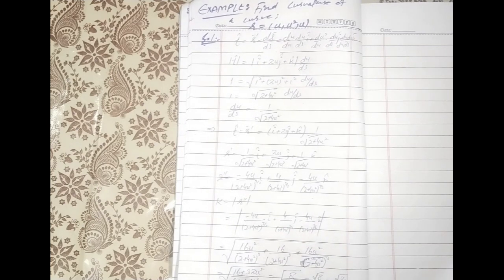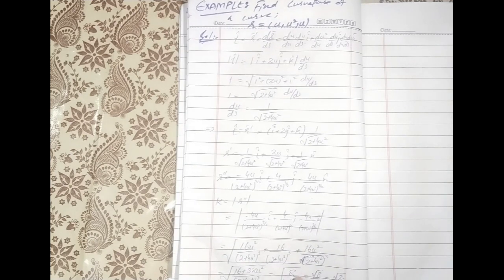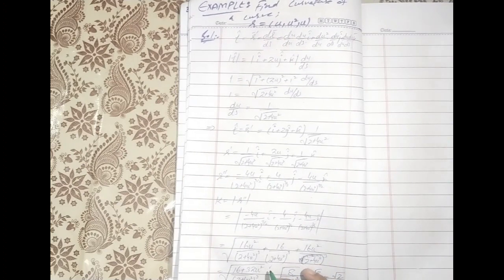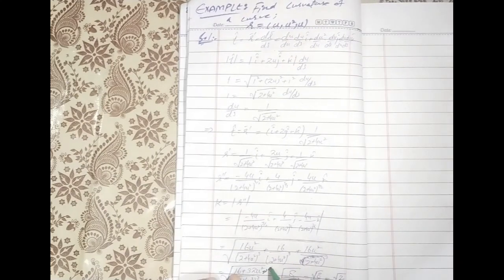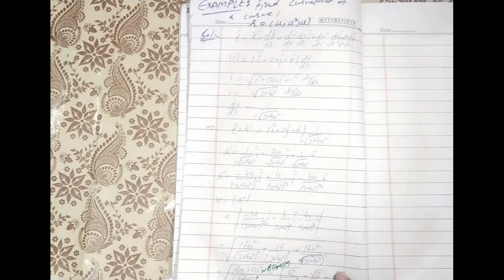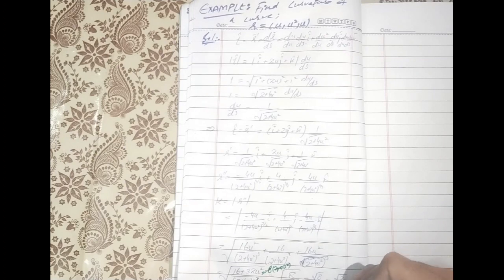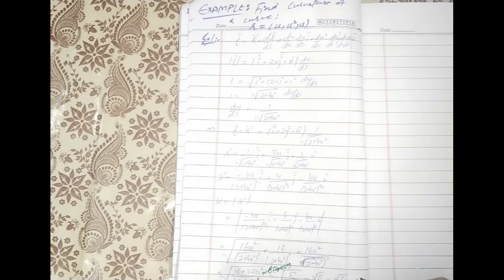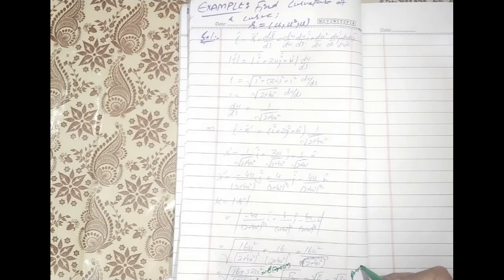One thing cancels out, as we can observe that 16 is equal to 8 times 2, and 32 u square is 8 times 4 u square. So first this will cancel out for this, and after that 8 over 2 plus u square, and after simplifying we can get the required answer.